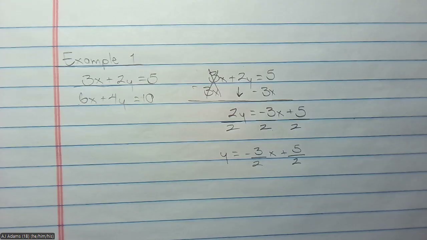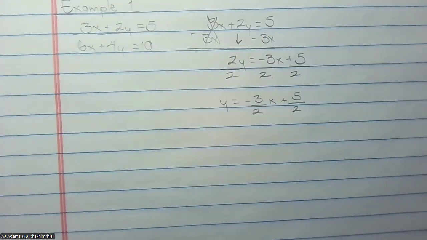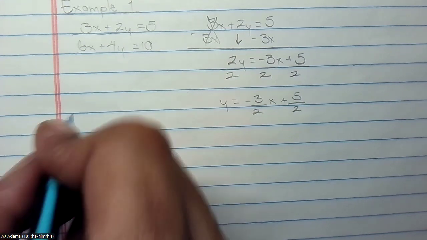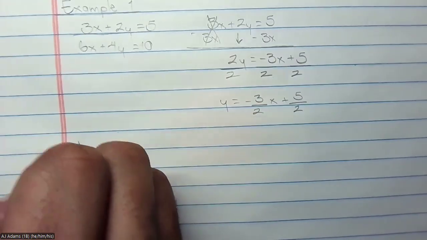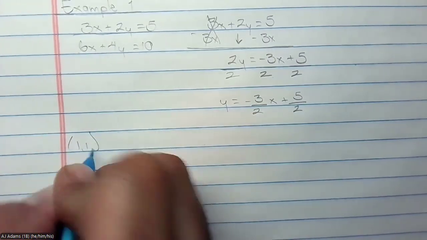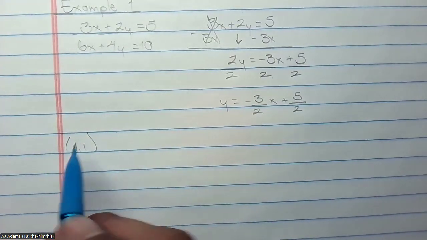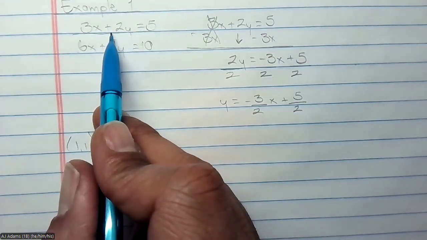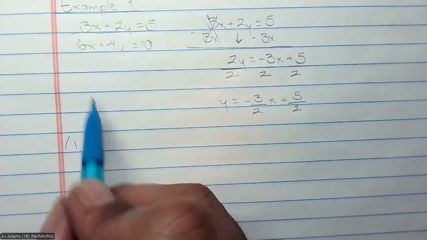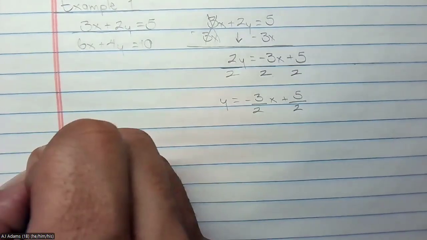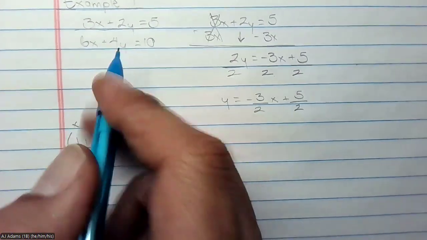Not a lovely example to graph. So instead of showing you a visual, let's just start with this point, which, because I did graph this earlier, I know that 1, 1 is a point on this first equation, 3x plus 2y. And we can verify that by plugging in our x and our y terms.